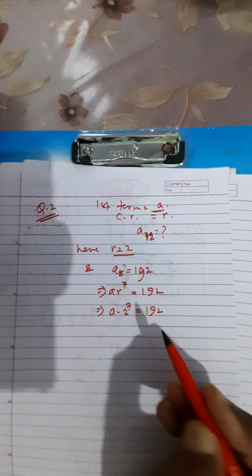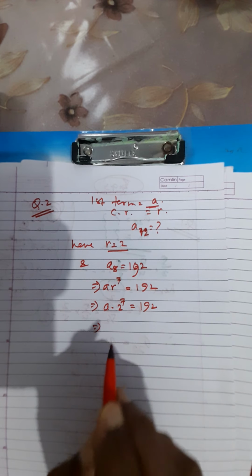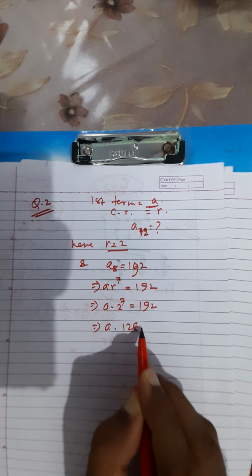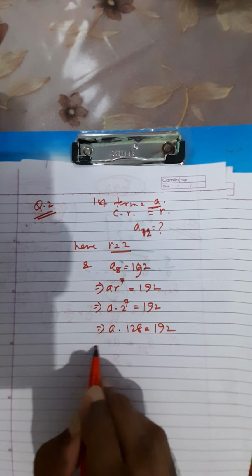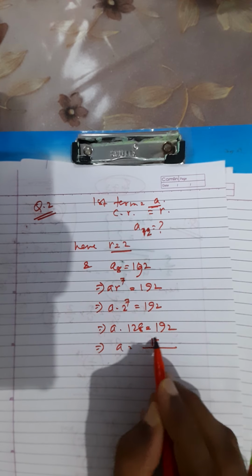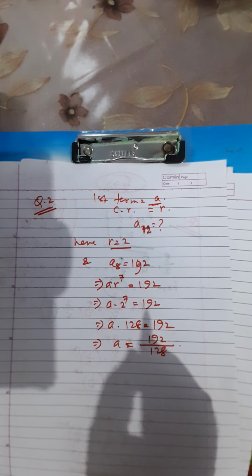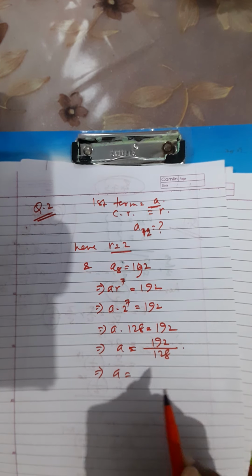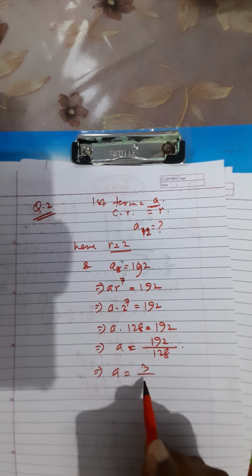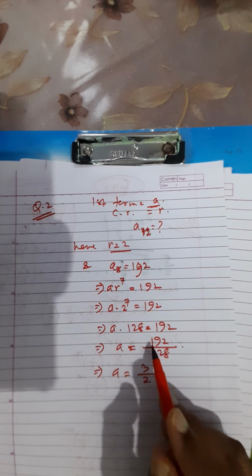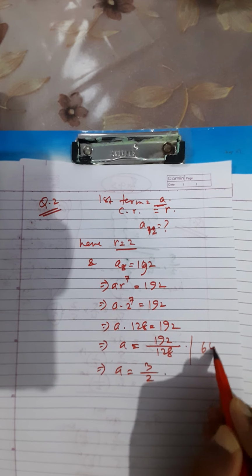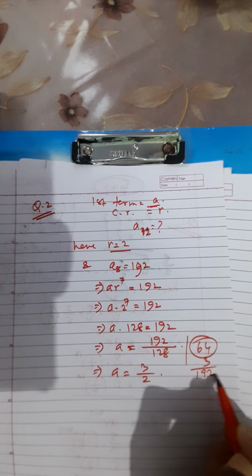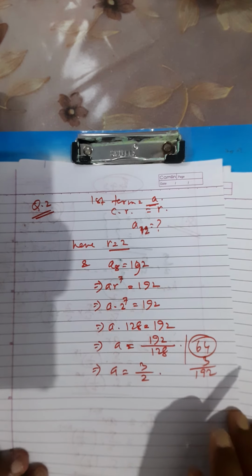A into 2 to the 7, that is 128, is equal to 192. So A is equal to 192 by 128. If we make it simple form, then A is equal to 3 by 2. We can divide by 64: 64 times 3 is 192, and 64 times 2 is 128. So A is equal to 3 by 2.